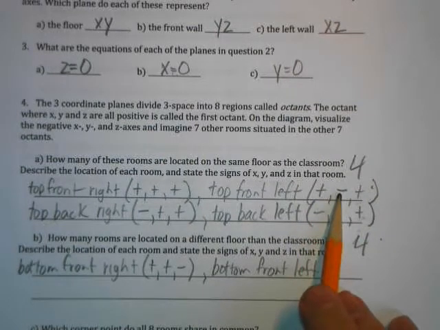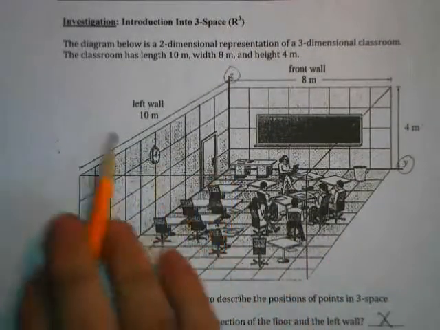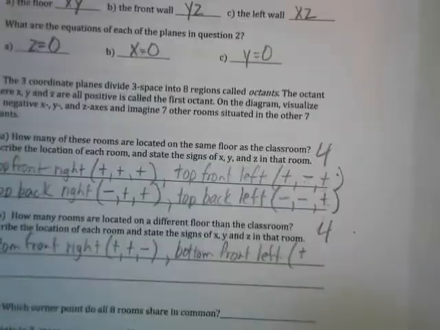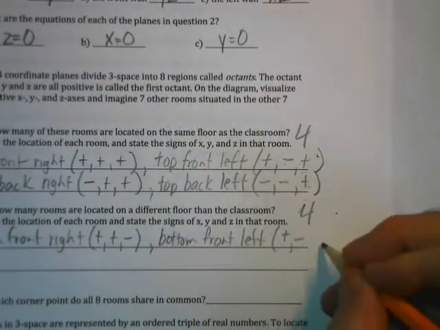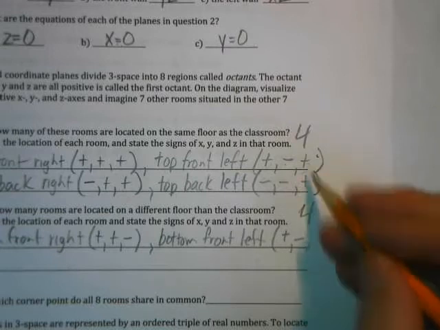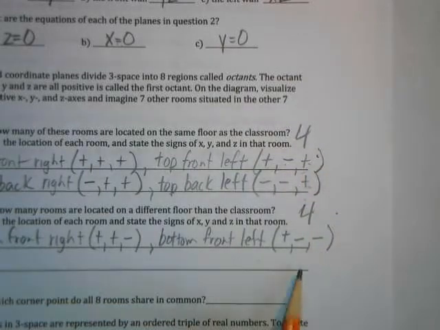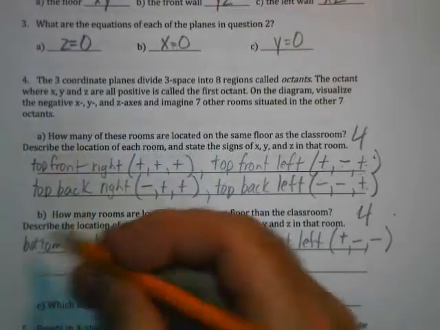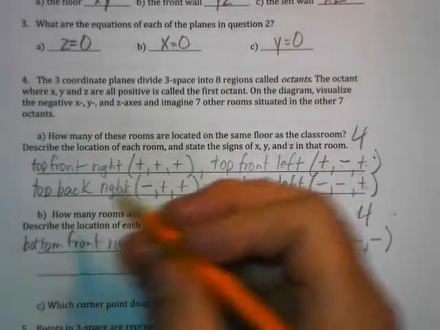A negative y, that's still the same because it's now to the left. So positive, negative, and now the z coordinate has changed from positive to negative because it's on the bottom floor, or the floor below.